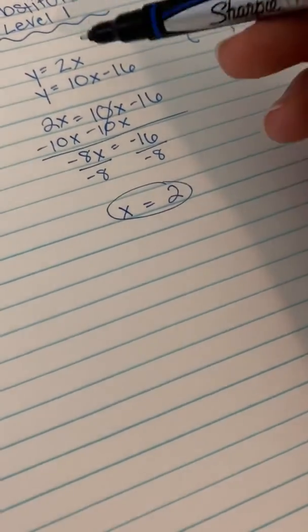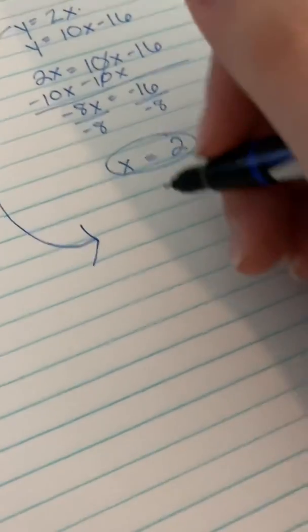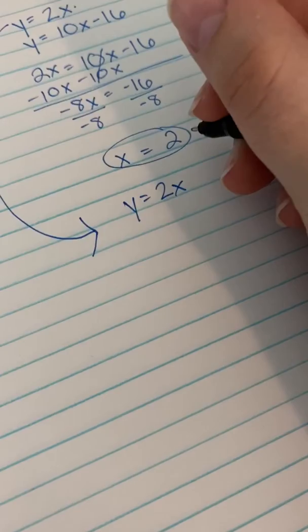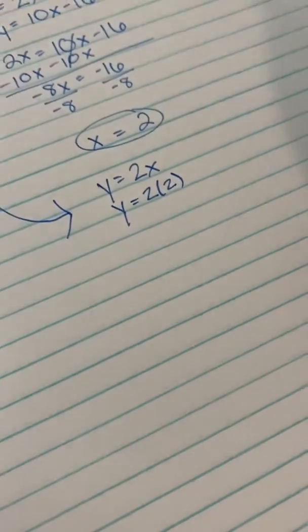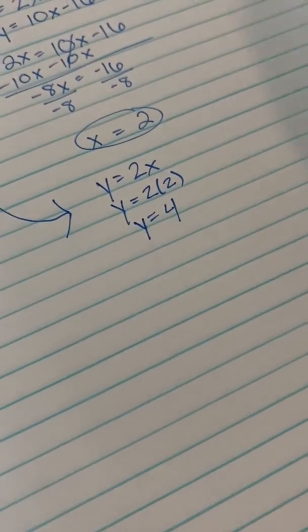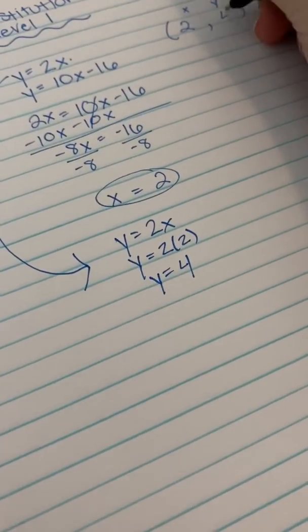So I'm going to pick this top one because it's shorter, it's easier. So if I bring that down here, now I have y equals 2x. I know x is 2, so y equals 2 times 2, and y equals 4. So my final answer is going to be (2, 4). Just like that. That's what I would type in Delta Math, and that would be your answer.